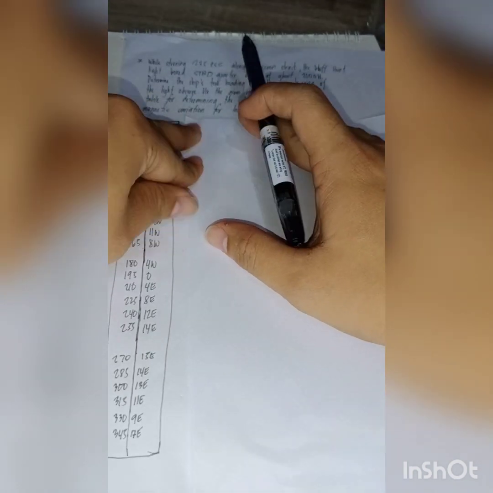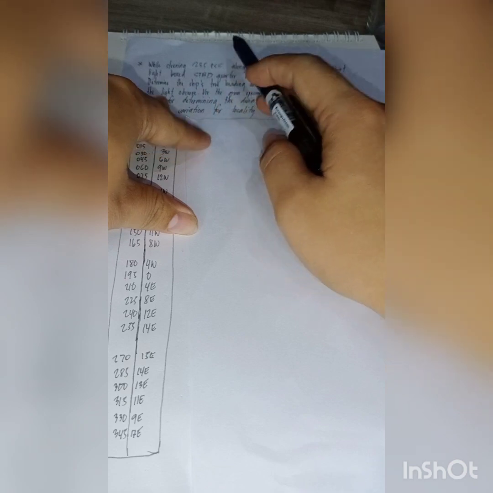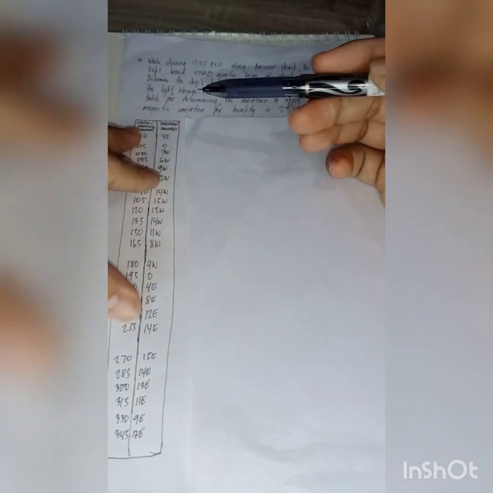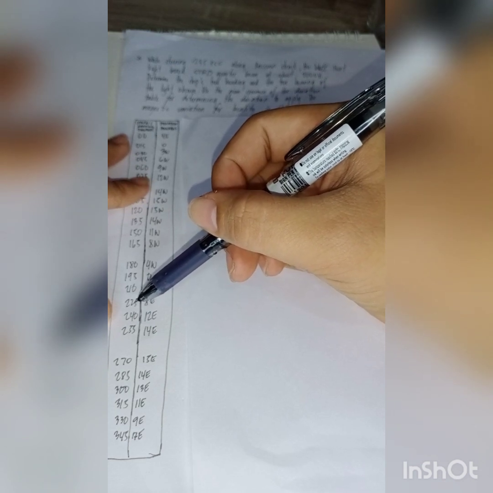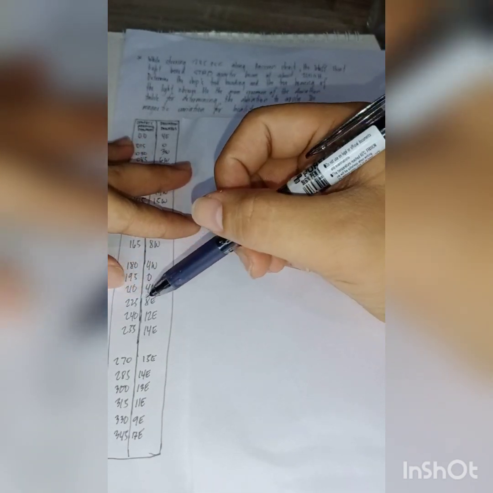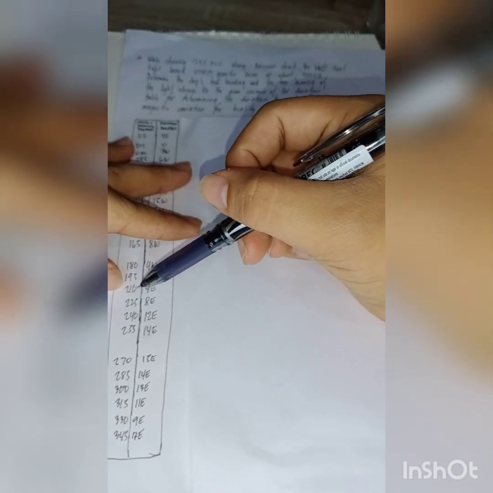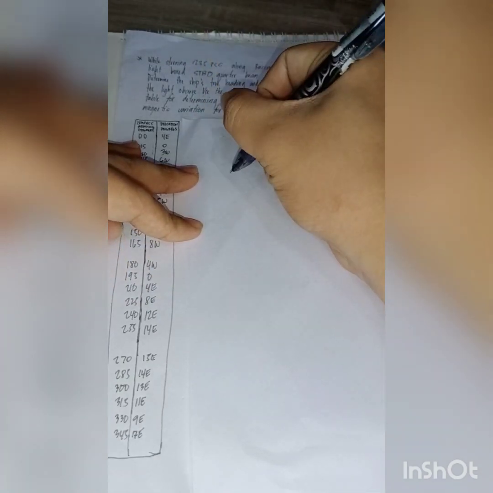So, we must find the 235 PSC in the deviation table. As we see, there's no 235 here in the compass heading degrees, so it must be between 225 and 240.